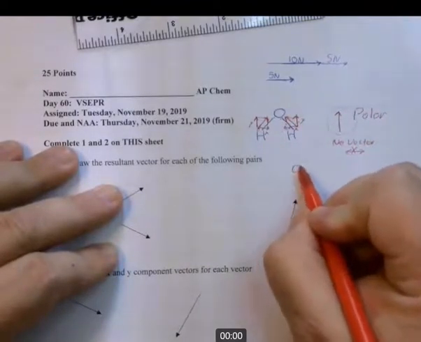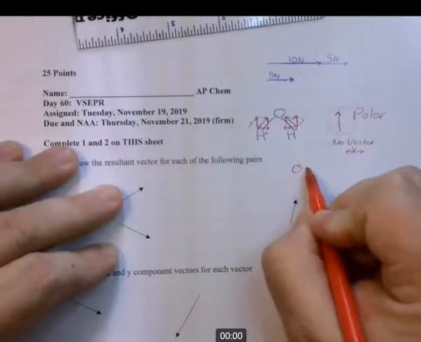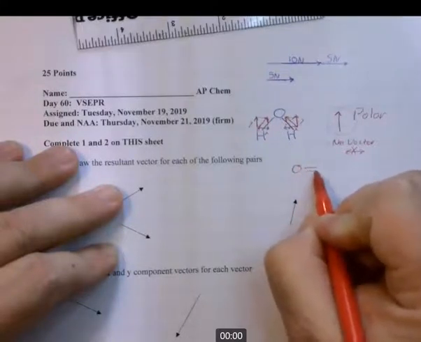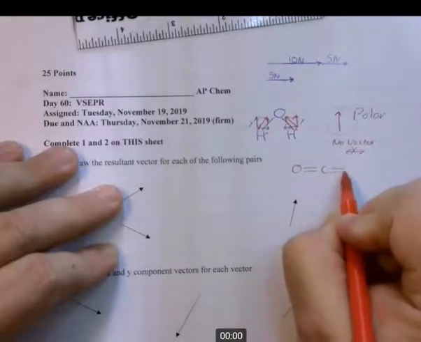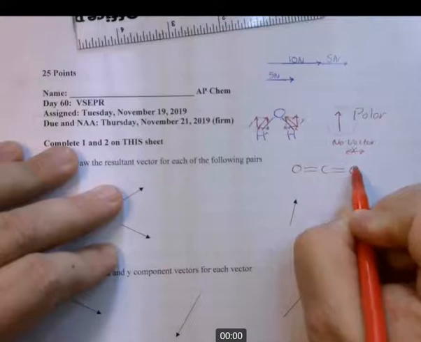Carbon dioxide is a linear molecule. It has a carbon in the middle. It has two oxygens, one on each end. So it's actually shaped exactly like I'm drawing it. It's linear. It forms a straight line.